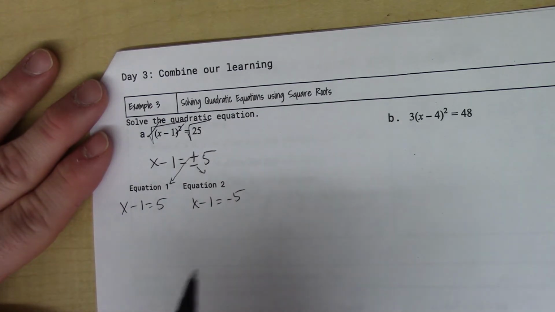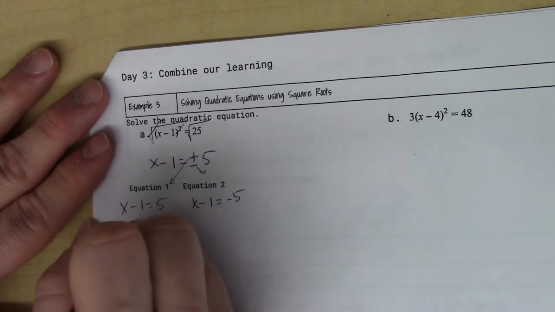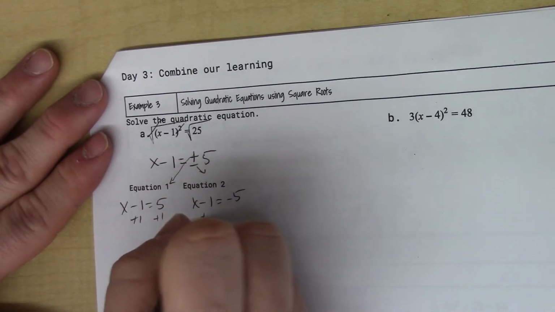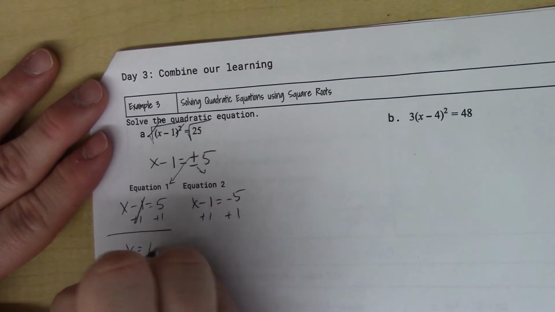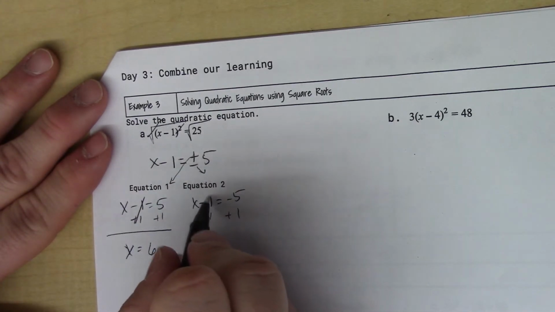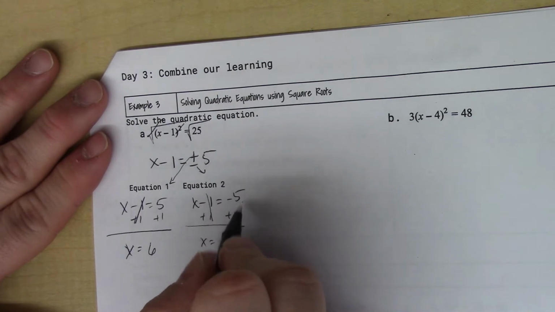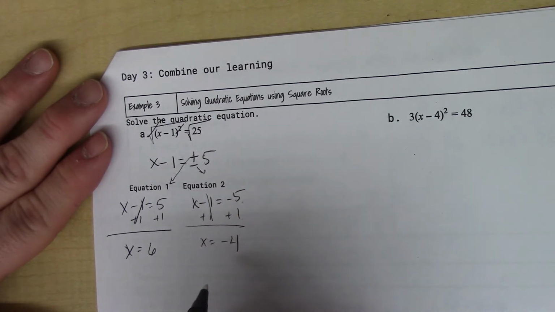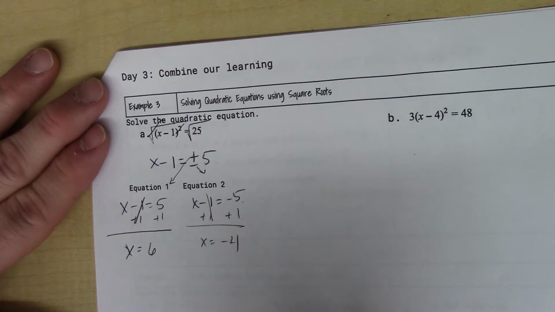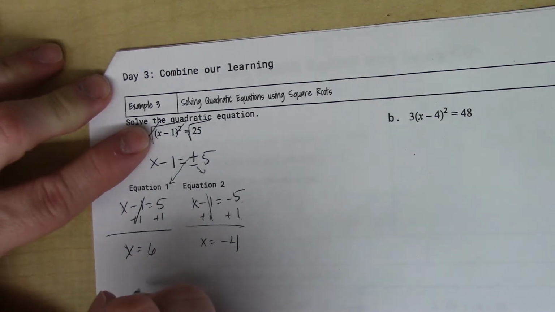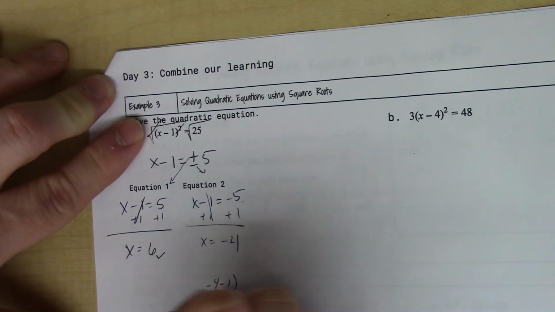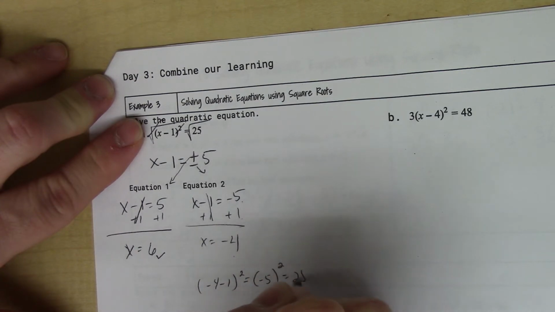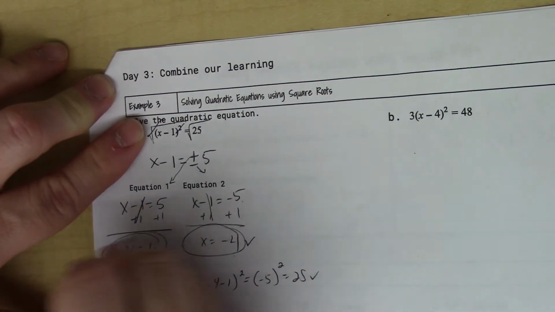And you should always be doing the same steps to solve this. So for this, I would plus 1. So I better be plussing 1 over here. And I am. Here, those will cancel. X equals 5 plus 1, which is 6. And then I go here. Those will cancel. X equals negative 5 plus 1. Plug it into your calculator. It's negative 4. Then I just got to check real quick. Are they going to work? 6 minus 1 is 5. 5 squared is 25. That works. Negative 4 minus 1 squared is negative 5 squared, which is 25. So it checks. So both answers, good to go.